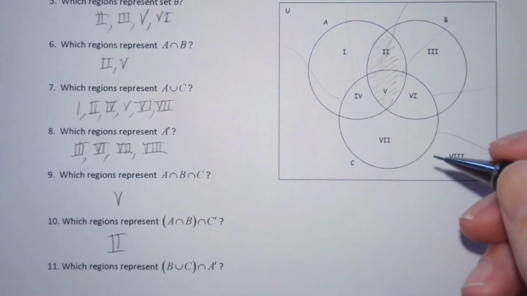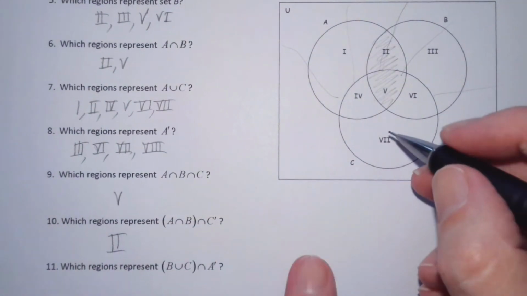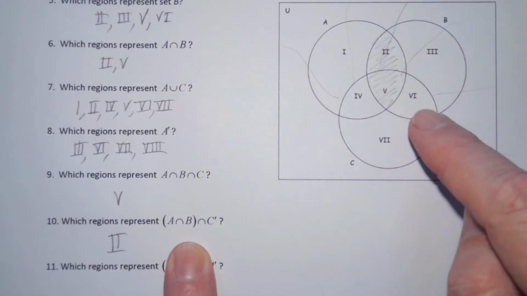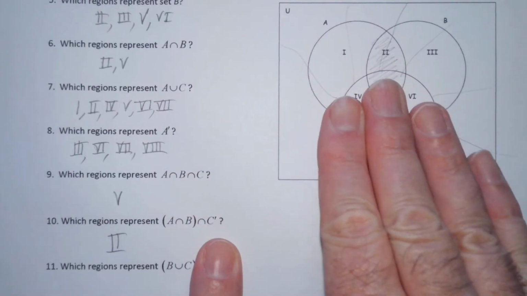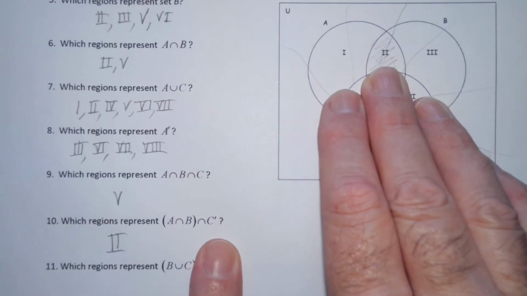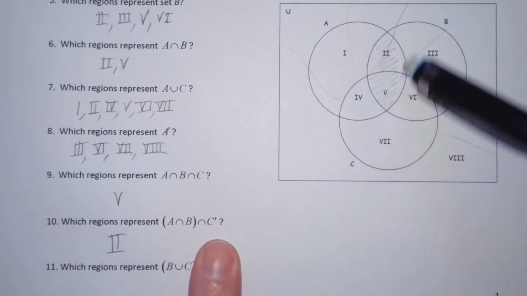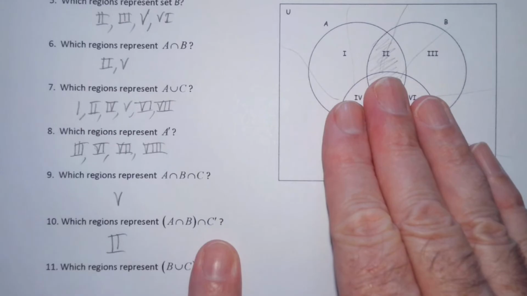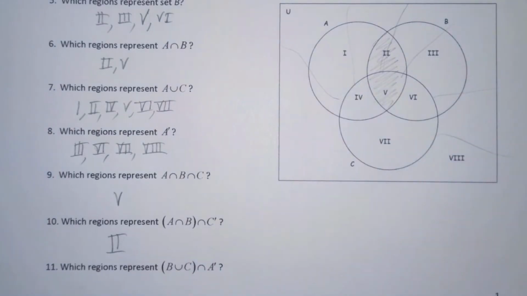Now there's another way you can logically think of this. It's A intersect B, which is this region here, and not C. We'll cut out C, and what you have is just 2 there. So it's this part here, but not C. And so that'll just be region 2. So I'd encourage you to try to do something similar with number 11, and then watch the video.